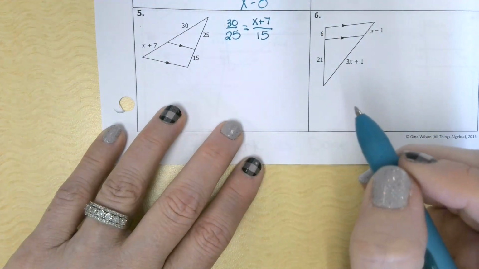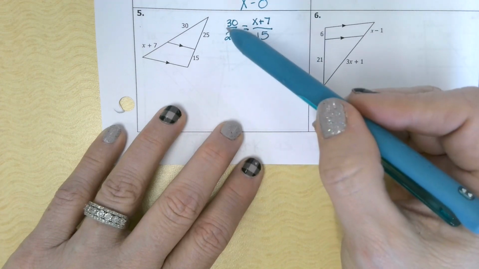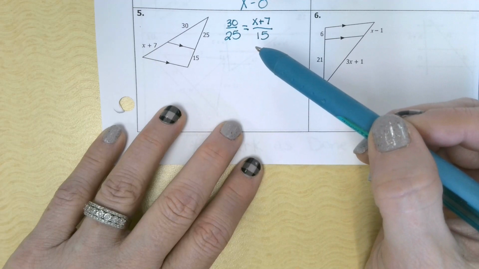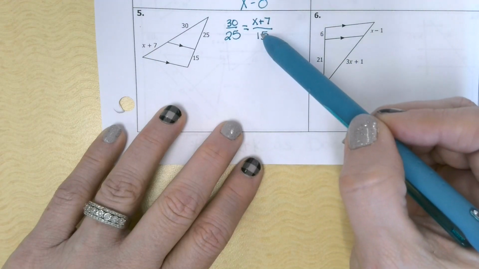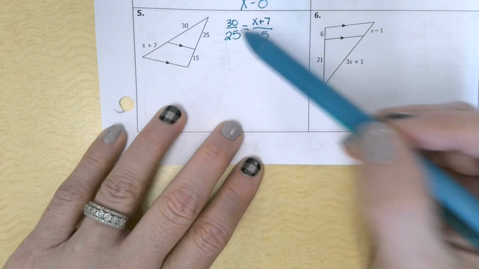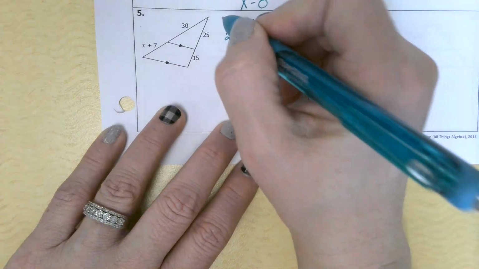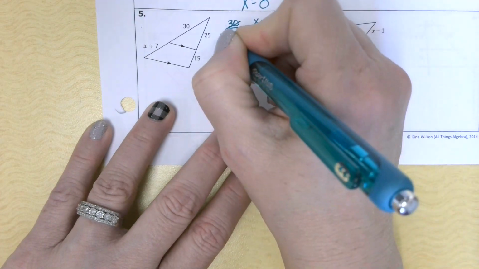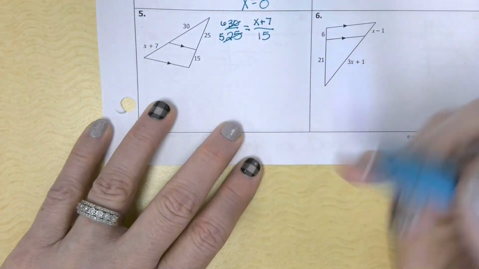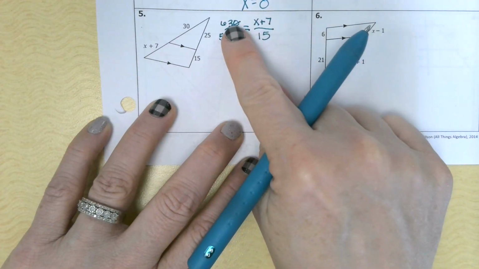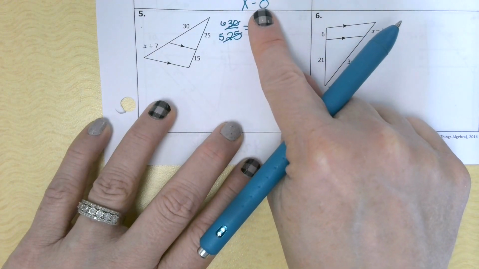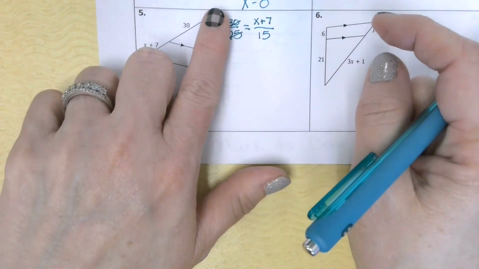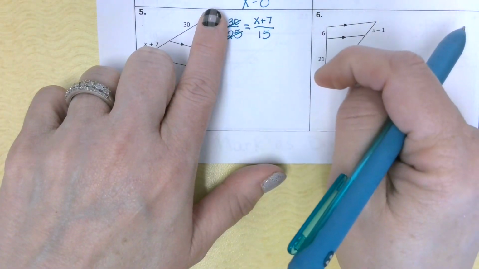Okay. Now, remember the little shortcut that I told you? If you have a fraction that reduces, it can give you smaller numbers. If you wanted to cross multiply with the 30 and with the 25, you can. There's nothing wrong with it. But I know that 30 and 25 are both divisible by 5, and so if I wanted easier numbers to deal with, I could reduce it. You can do that anytime you can reduce a fraction. It just gives you smaller numbers to deal with. You do not have to do that. You could cross multiply with the 30 and the 25.